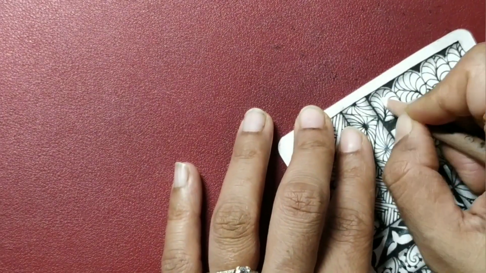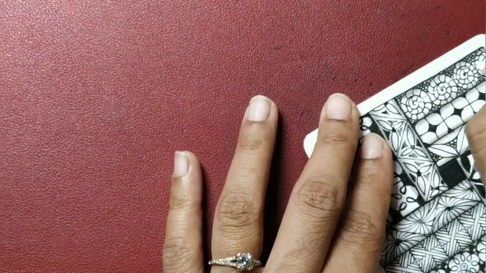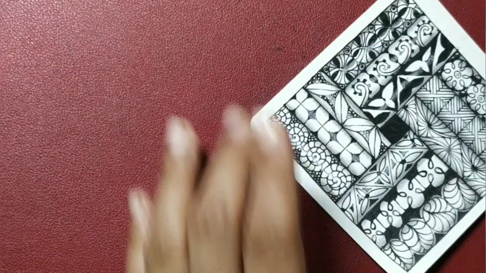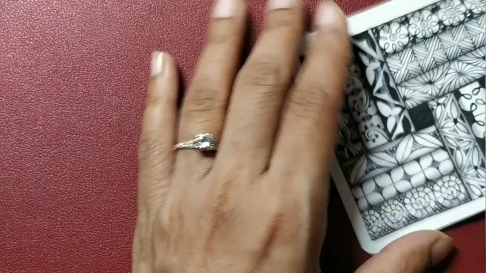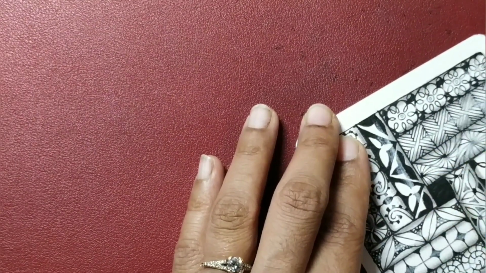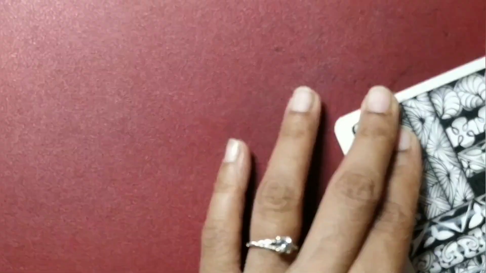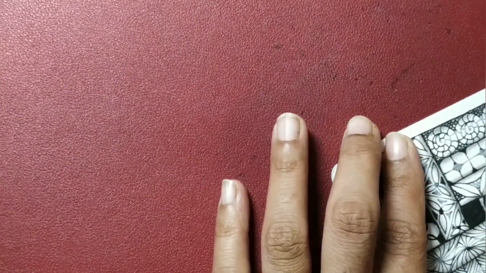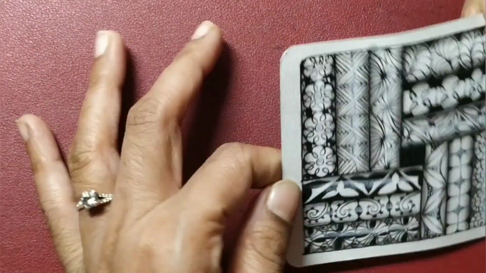I'm just adding a little white in the center of my fragments to add a little highlight. You can do that to highlight your fragments, or you can do away with that, whichever way you feel like.